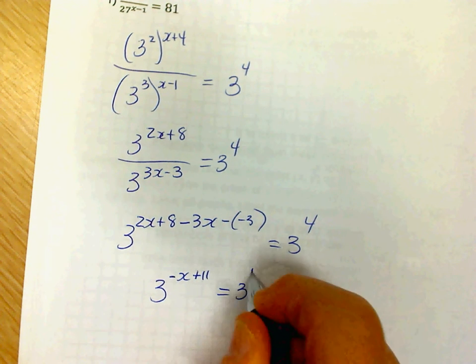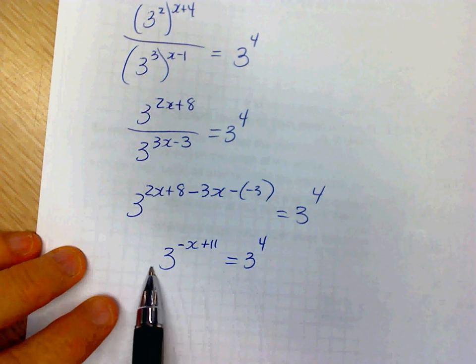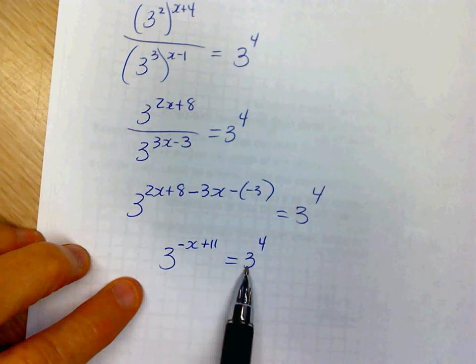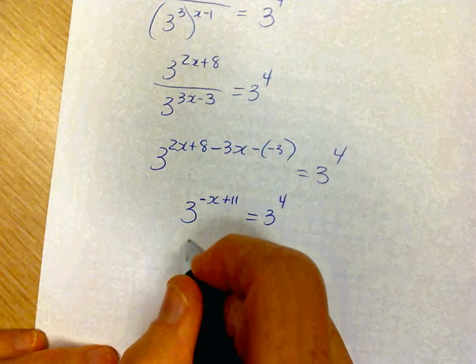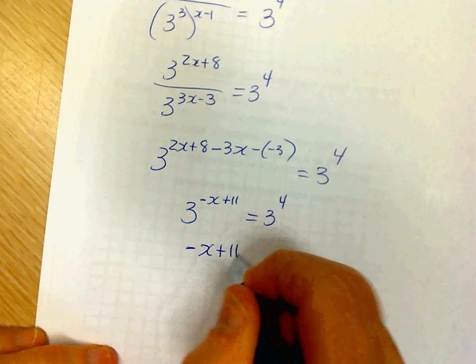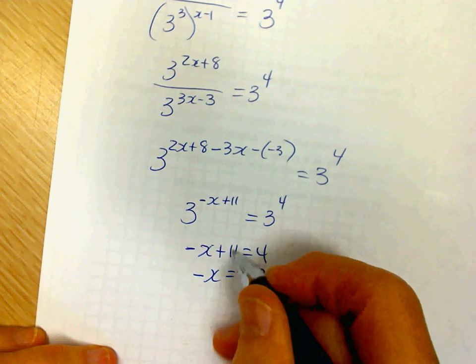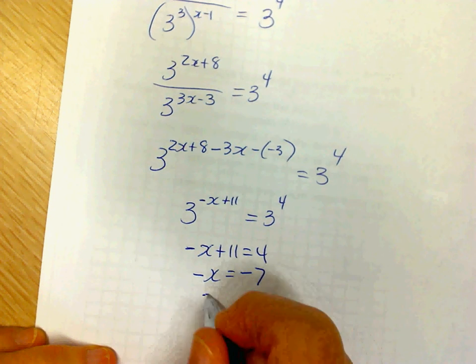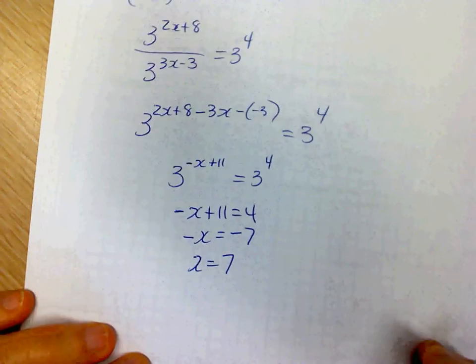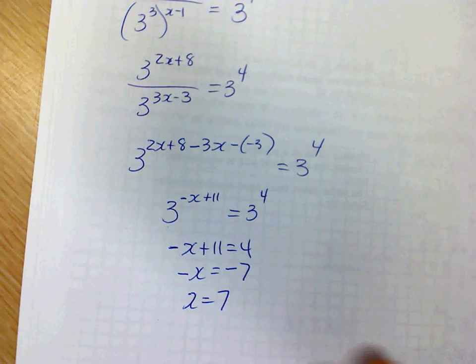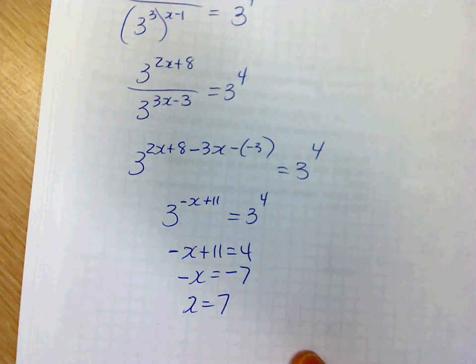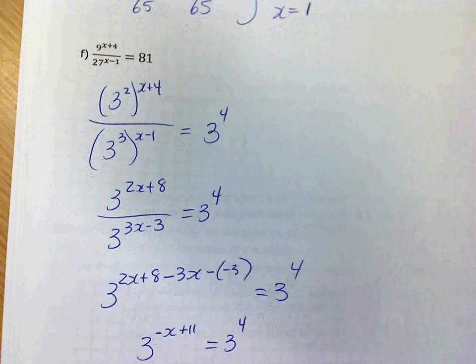Now we can solve, right? This base equals that base, so we know the exponents equal each other. Negative x plus 11 equals 4. Negative x equals negative 7, because 4 minus 11 is negative 7. So x equals 7. Can I explain anything better? Because I did that a little bit quickly. Anything I can explain better?